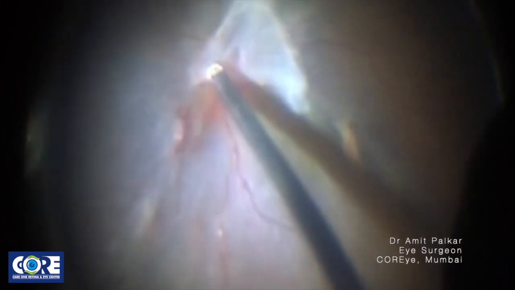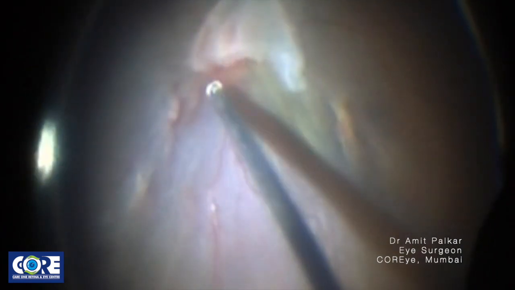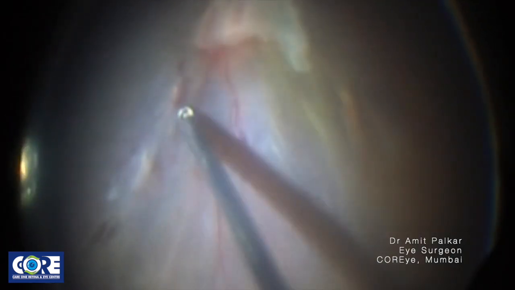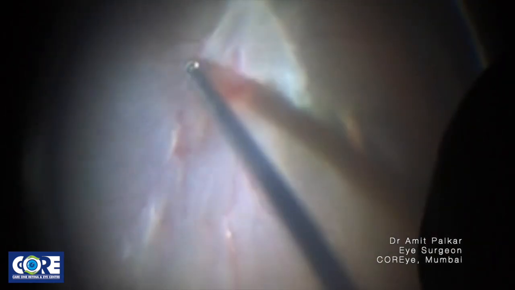I'm trying to go in with the blunt spatula, and that's where I find that it's not just a small attachment. The entire posterior hyaloid is adherent nasally, and that needs to be separated from the retina.